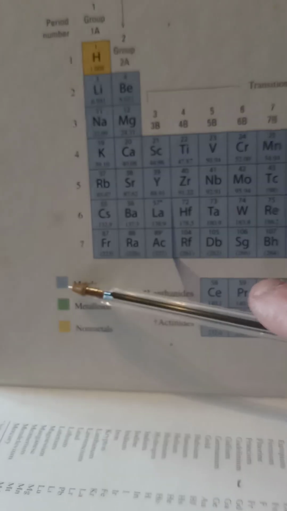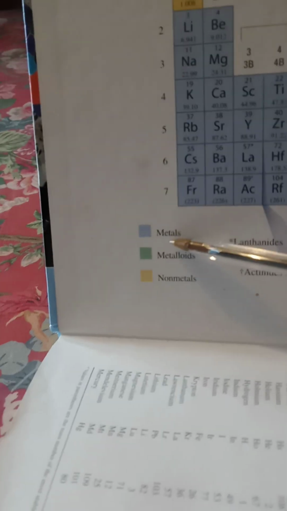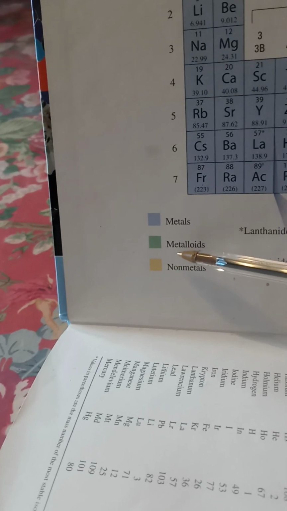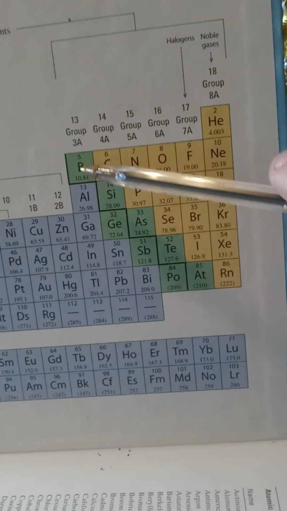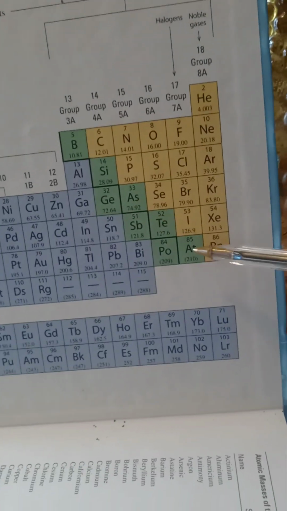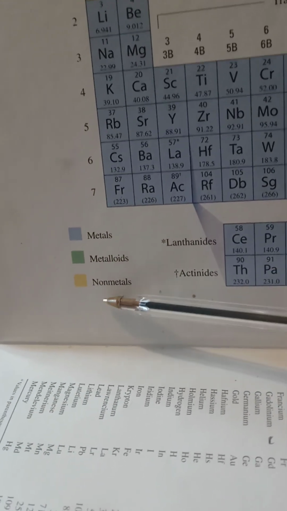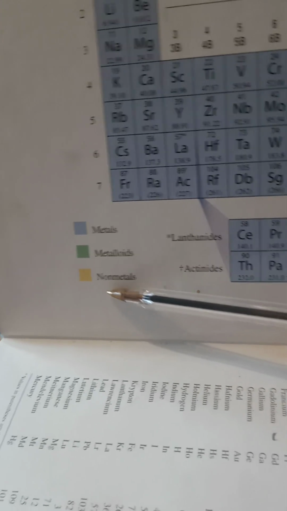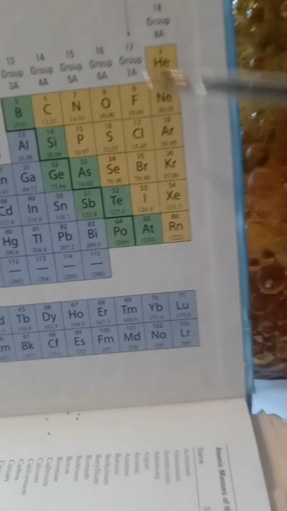These blue ones right here, like the lavender, see here? All this tells you that these are metals. Metals. You see? The green is metalloids. And you can see here, right here. That's the green. See it? And you got a tannish, whatever color you have here. Those are nonmetals. And right here, see here? The color of the square, nonmetals.